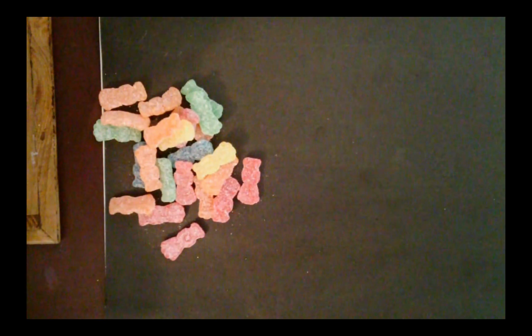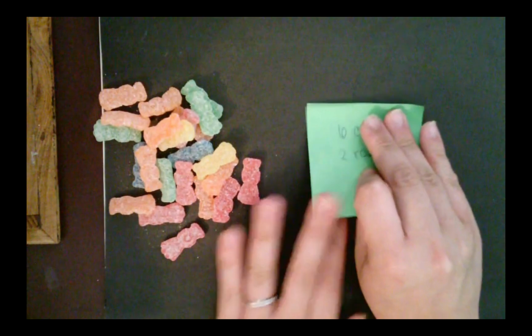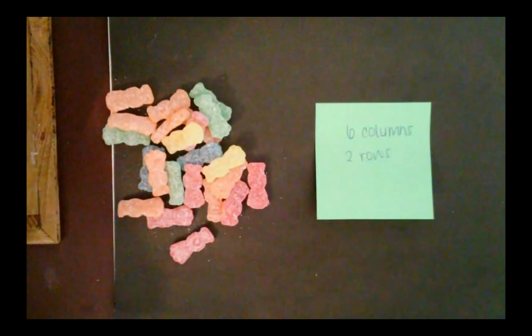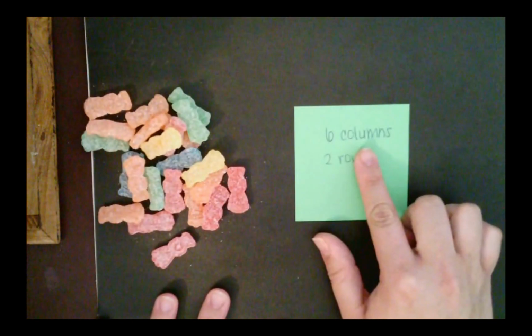We just reviewed rows and columns and arrays. I don't need to reiterate what the definitions of those vocabulary terms are. You should be well acquainted by now. Some of you already have taken your Unit 10 test, so I'm hoping that you already have mastered those vocabulary words. Alright, so I'm going to jump right in. The first array that we're going to build is going to have 6 columns and 2 rows.